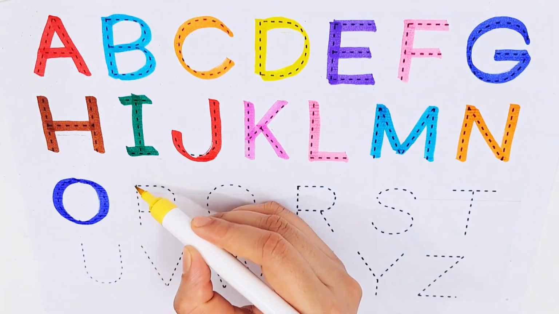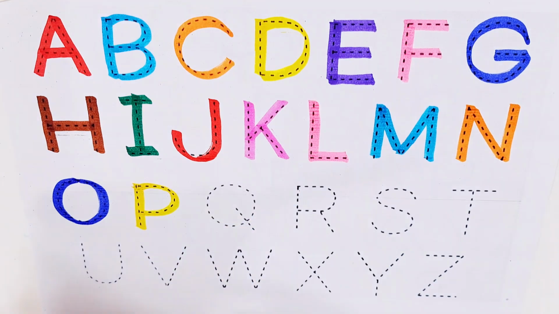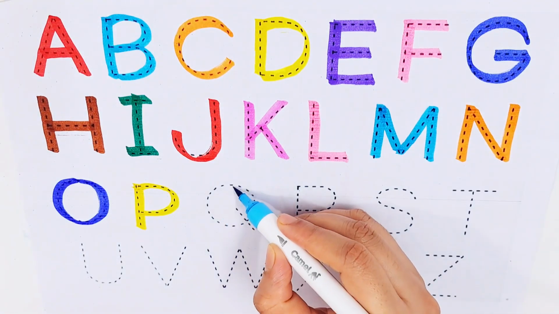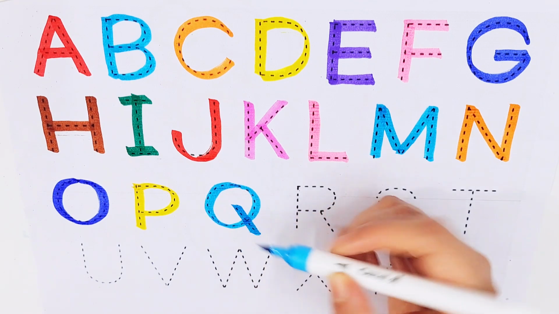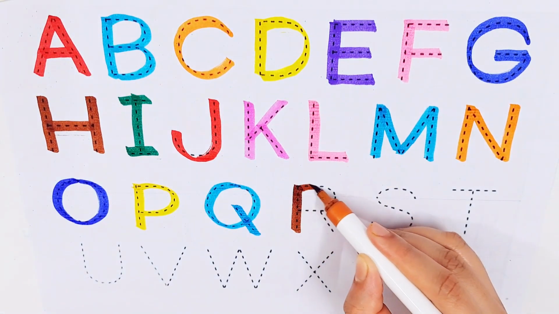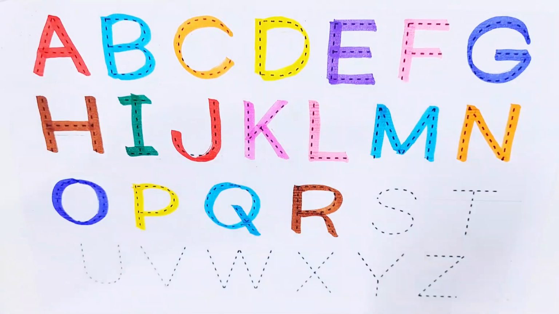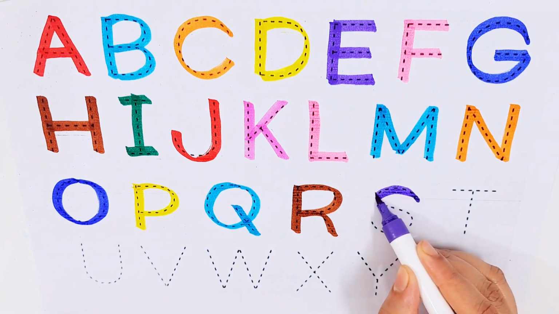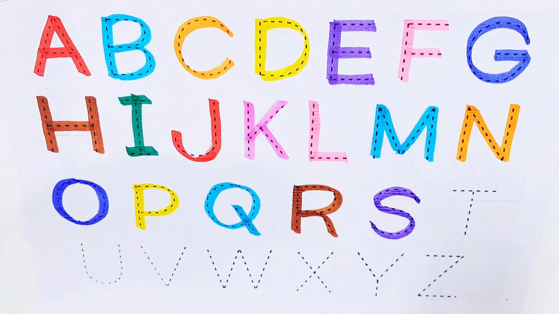Yellow color. P for parrot. Sky blue color. Q for question. Brown color. R for rainbow. Violet color. S for sky. Purple color. T for train.